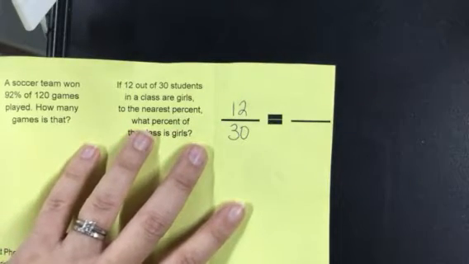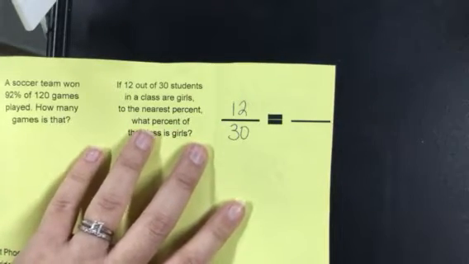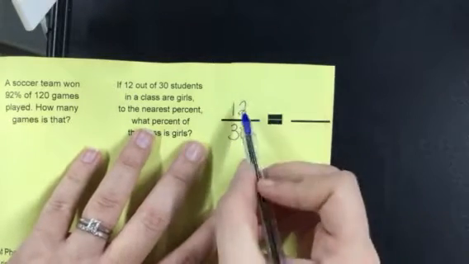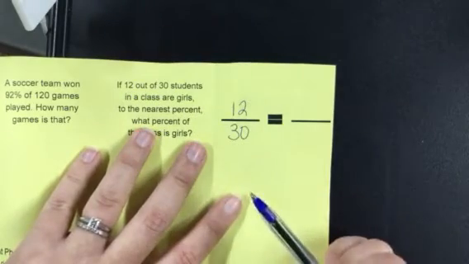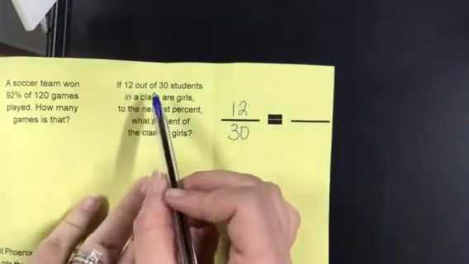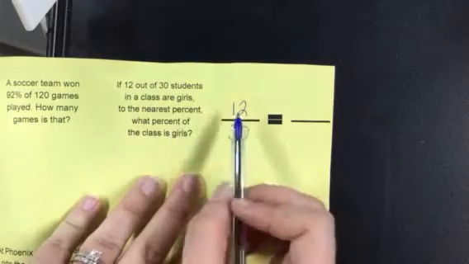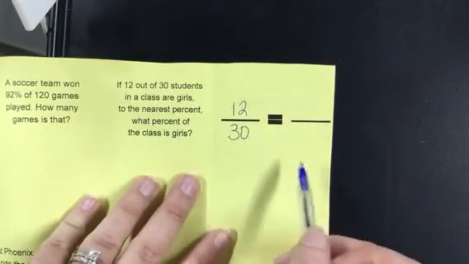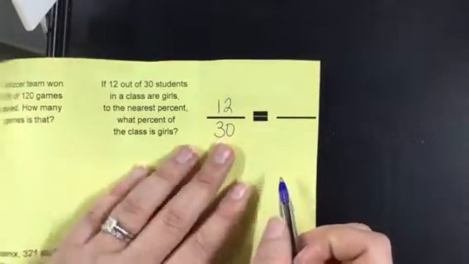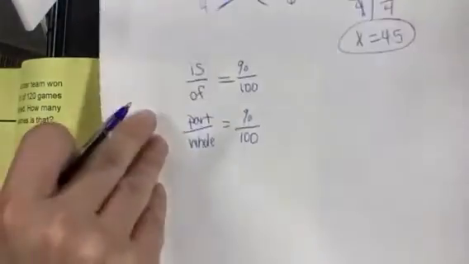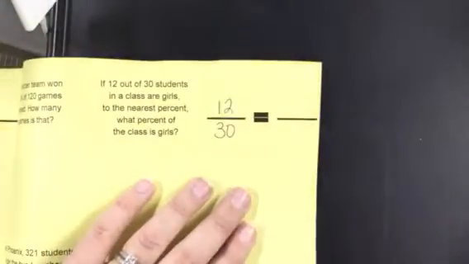So I could do is or of. So if I see is and of in my problem, I could put those. If I clearly see a part and a whole in my problem, like this case, I can put those. So 12 out of 30. That's pretty clearly 12 is the part, 30 is the whole. What number always goes over here on the bottom? Is over of equals percent over 100.